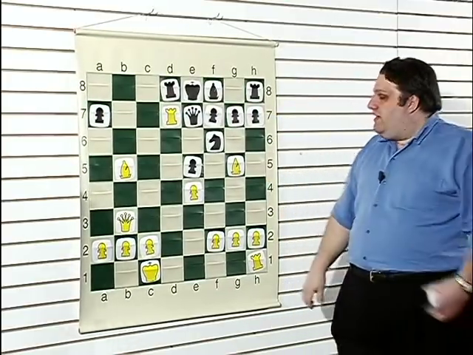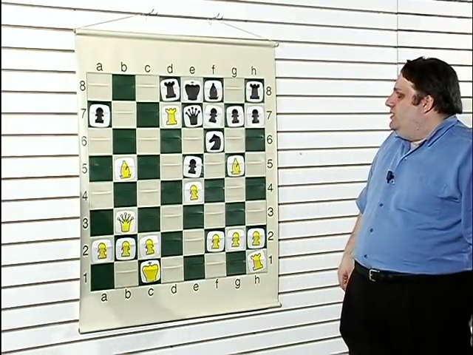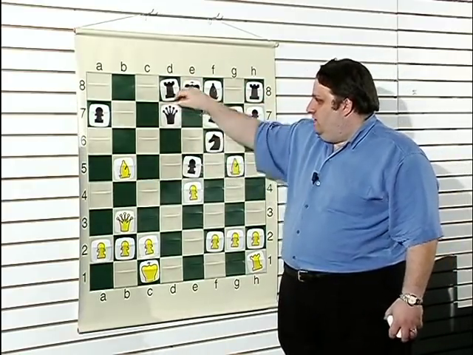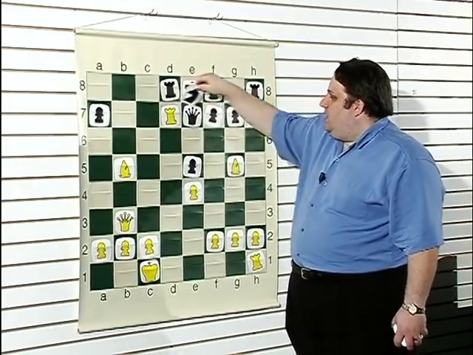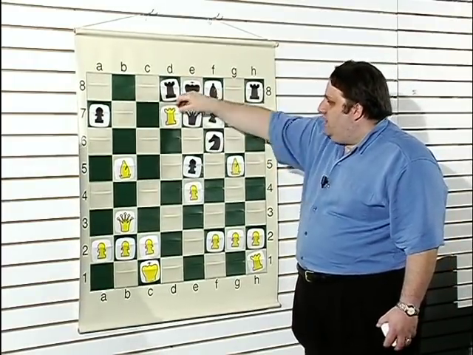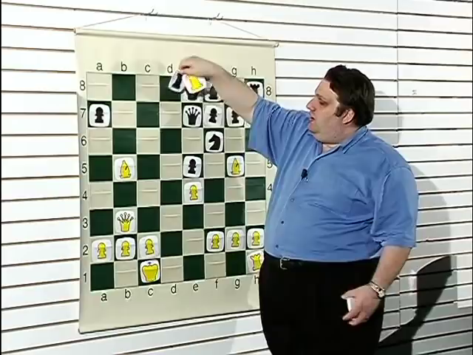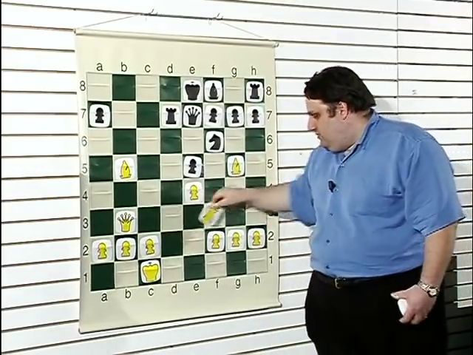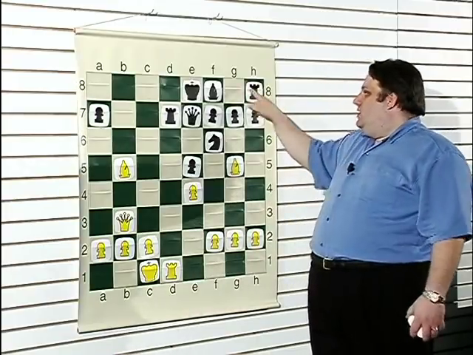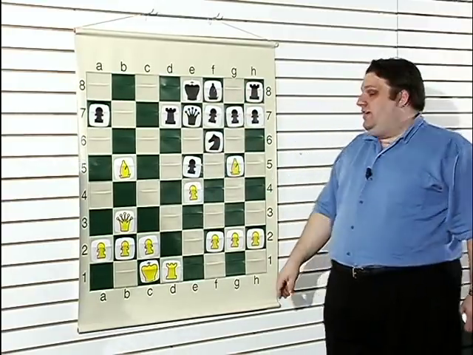He took the knight, sacrificing another rook. Now, black has a problem. If he takes with the queen, he would lose his queen. If he takes with a knight, he would also lose his queen. So he must take with the rook. And now Morphy gets his last piece into the game, rook d1. And there's no defense to d7. None of the remaining black pieces can defend the rook.